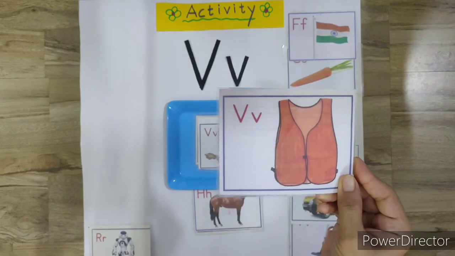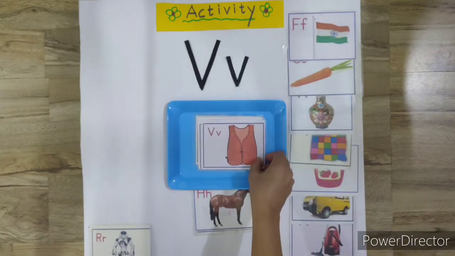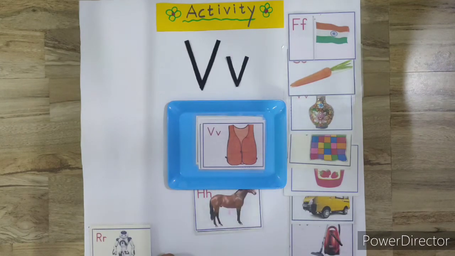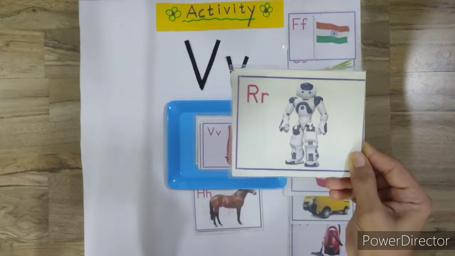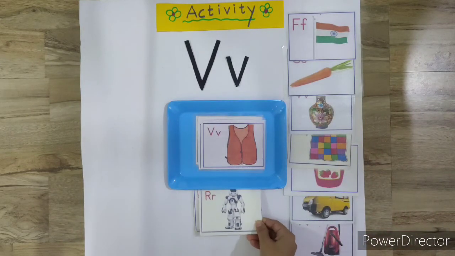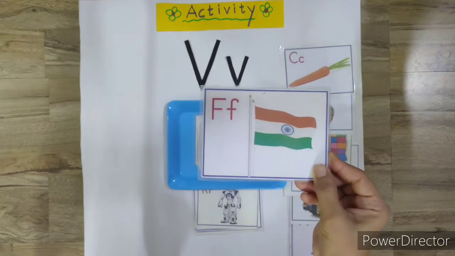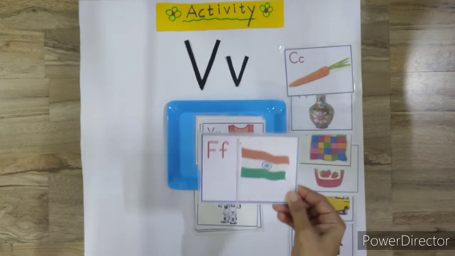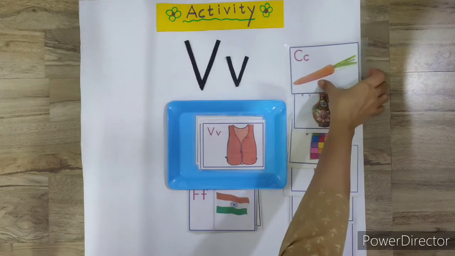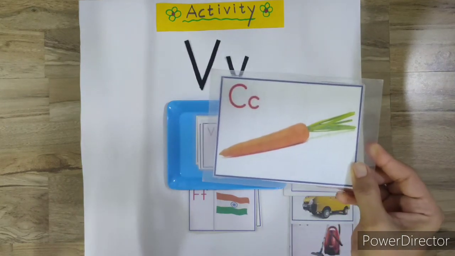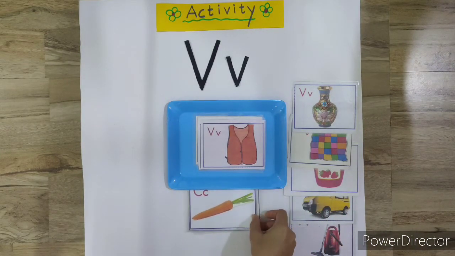This is a vest. It starts with V. So we will put it in the tray. Next is a robot. It does not start with V. So we will not put it in the tray. This is a flag. It does not start with V. So we will put it here. This is a carrot. It does not start with alphabet V. So let us put it here.